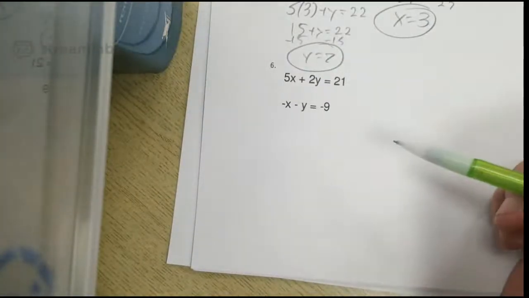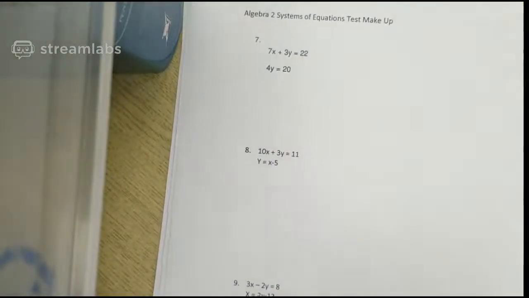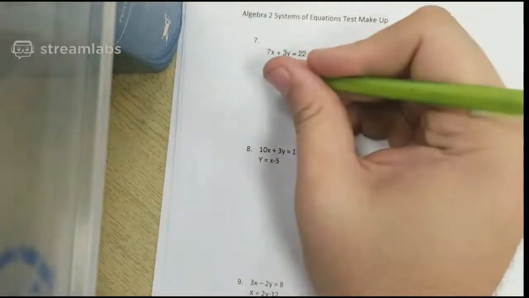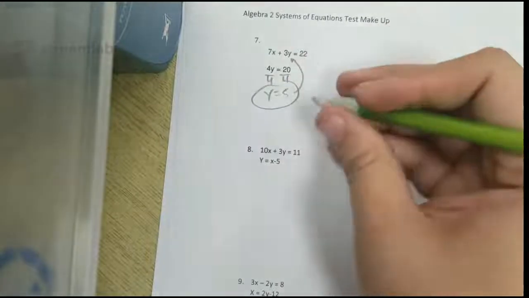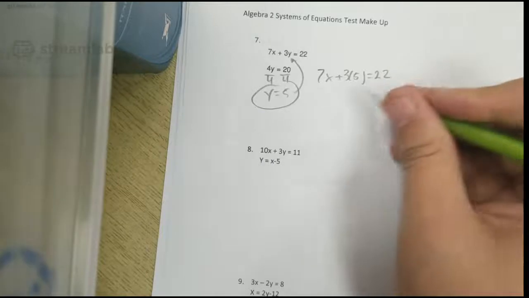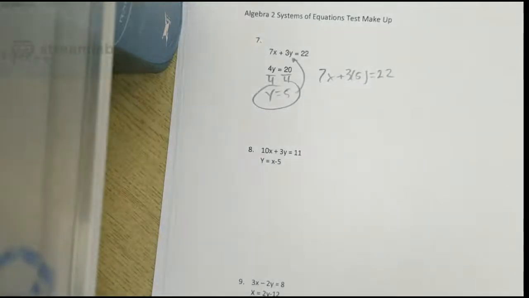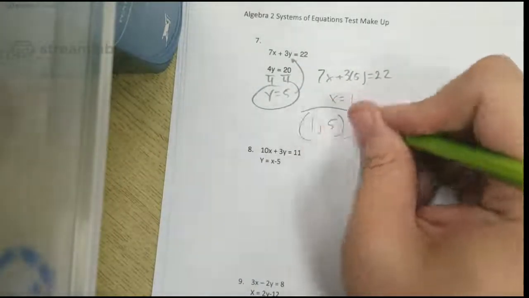This one, you could do a substitution. I'm just going to keep going. I feel like I've done a bunch of eliminations and substitutions, and I kind of want to make sure I get to the word problems. Let me see. You divide 4 on both sides. So you get y equals 5. You could take that and plug it into here. 7x plus 3 times 5 equals 22. I'm going to cut the math quickly and get you x equals 1. So 1 comma 5.